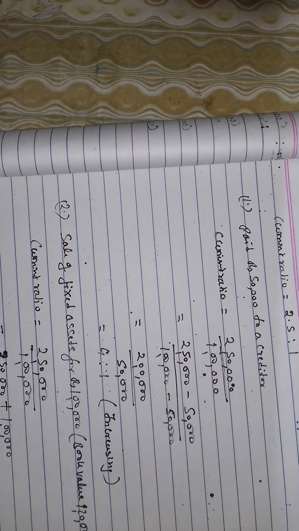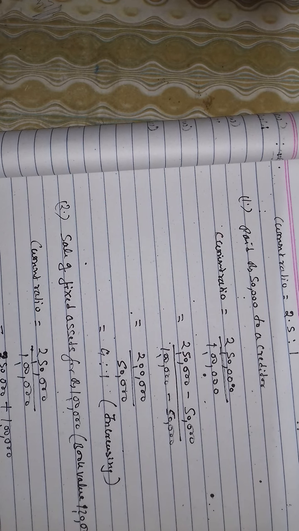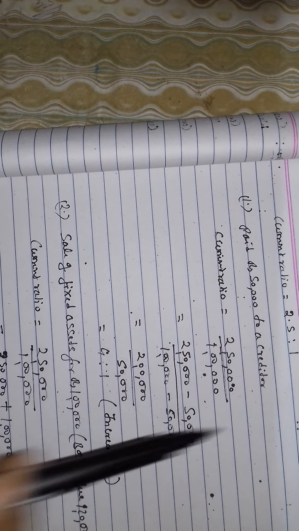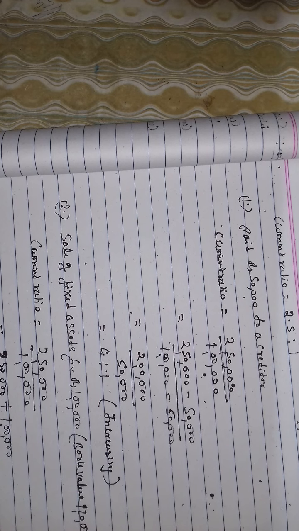So now our current asset will be 3,50,000 upon 1 lakh. So naturally the ratio is improving. It is coming as 3.5 is to 1. Previously the ratio was 2.5 is to 1. Again it will improve.